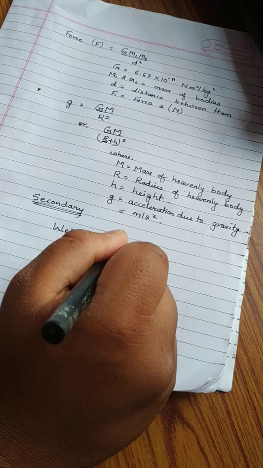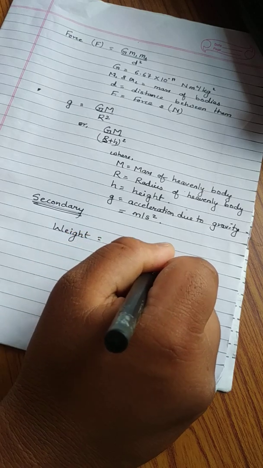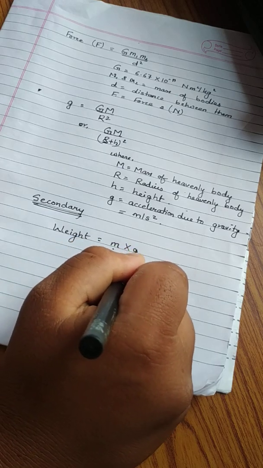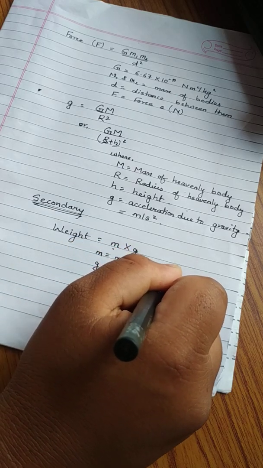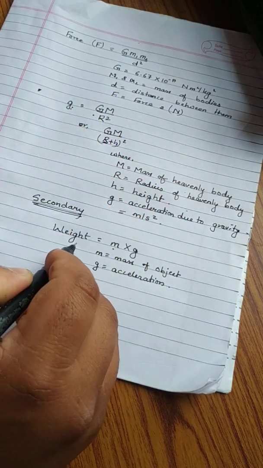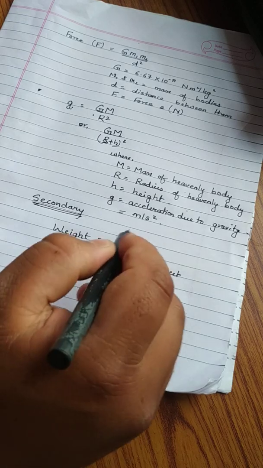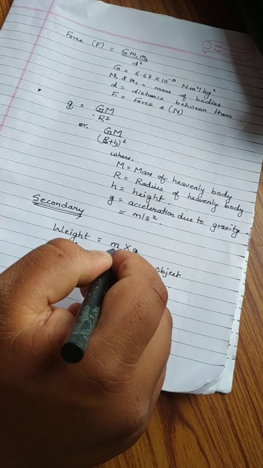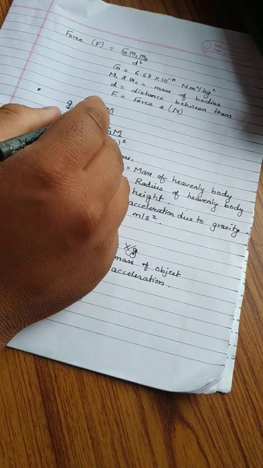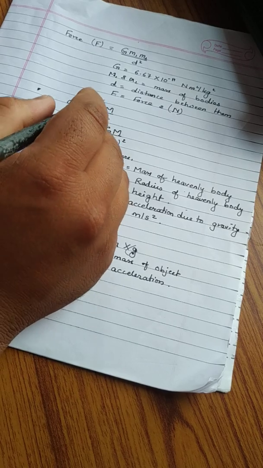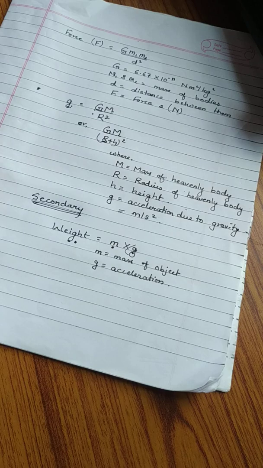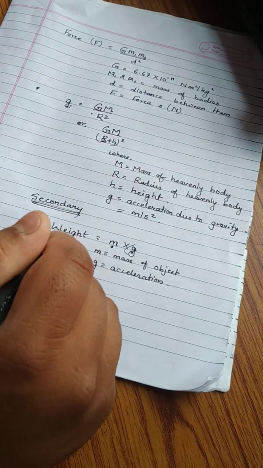So m is mass of the object here, and g is acceleration due to gravity. So sometimes in a question, first you have to apply the earlier formula and find g, and then you have to calculate the weight. Or sometimes weight will be given to you, mass will be given to you, you calculate the g and use this value here in order to calculate some values. The g is always there, m and W, one value will be given to you and one you have to calculate. So such questions are usually asked in your exams.